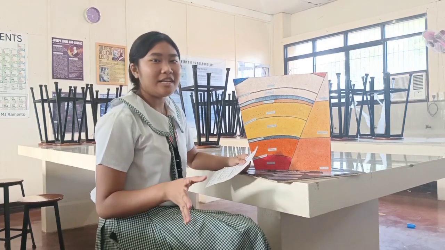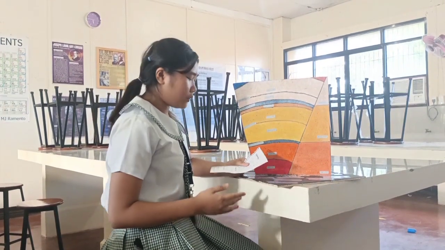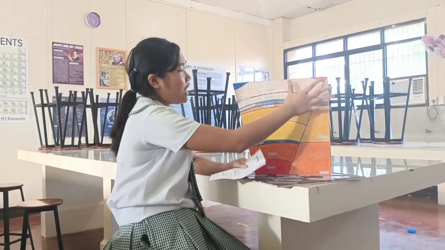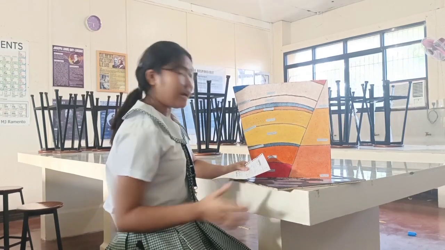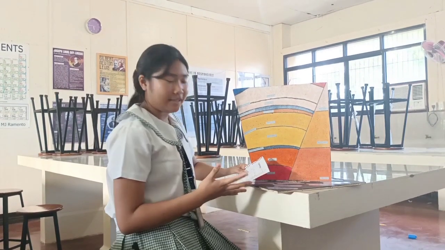For the first layer, we will tackle the crust. The crust is also known as the outermost layer of the Earth. As you can see here, it is at the upper part. Crust describes the outermost shell of a terrestrial planet.